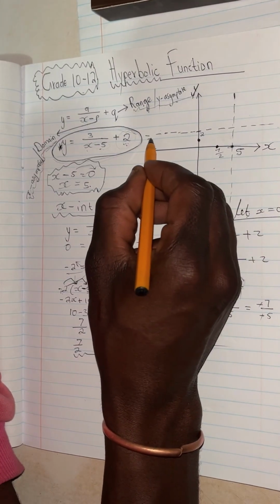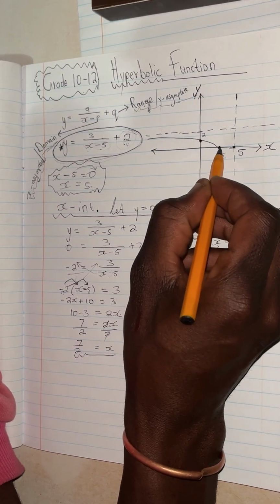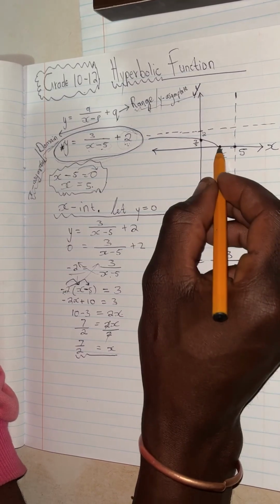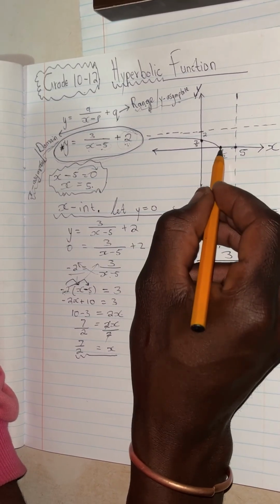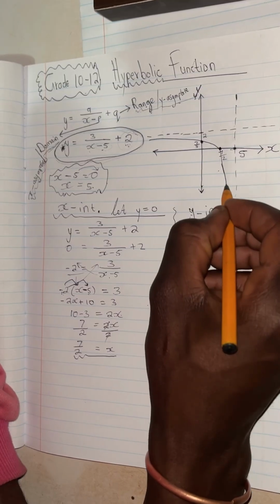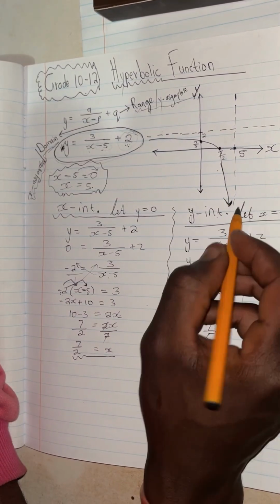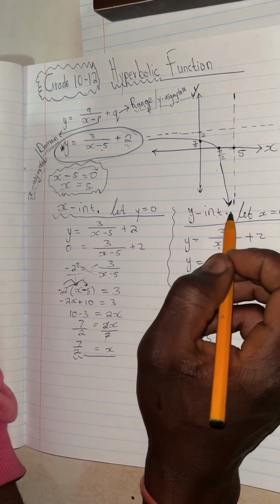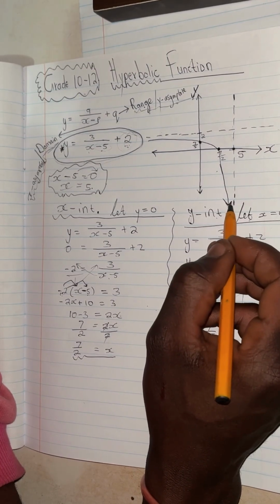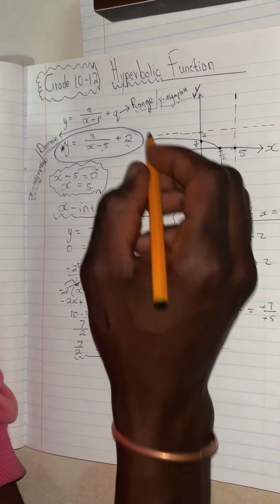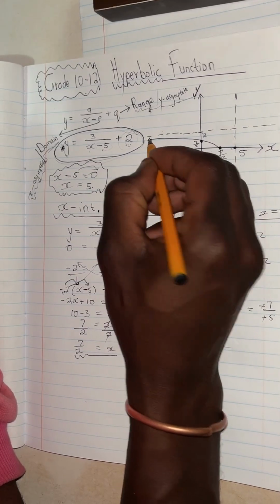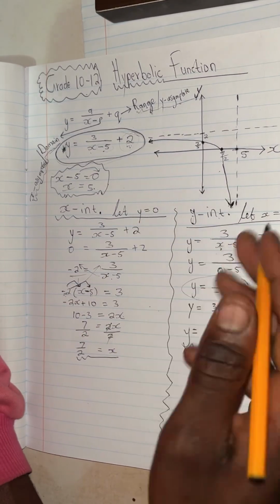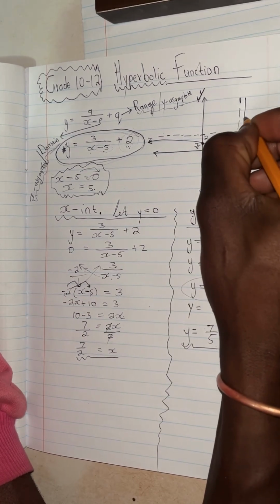We're redrawing our graph like that. It cuts at 7 over 5 and 7 over 2. Our graph approaches the asymptote, but it will never touch it. It must never touch this line with that line, otherwise it will be wrong. This graph will never touch the asymptote too. The other branch of the graph just goes in here.